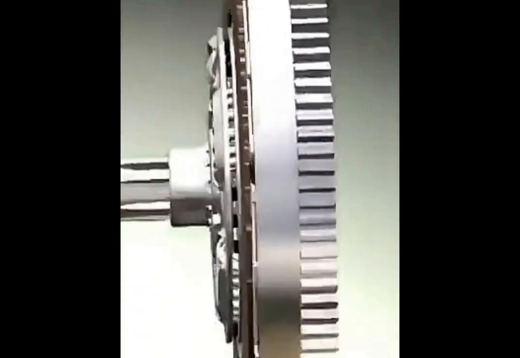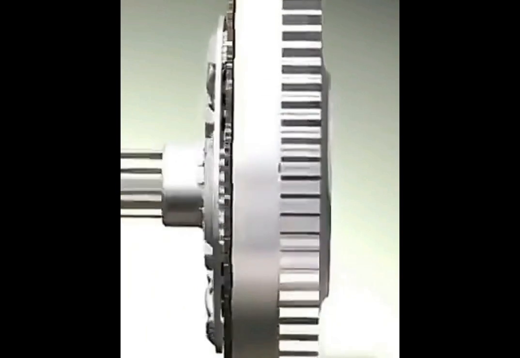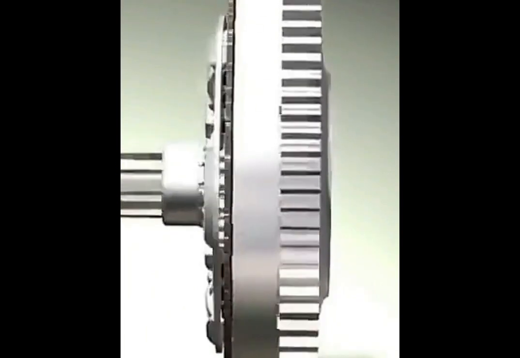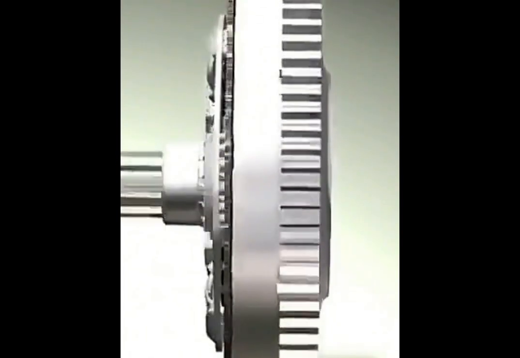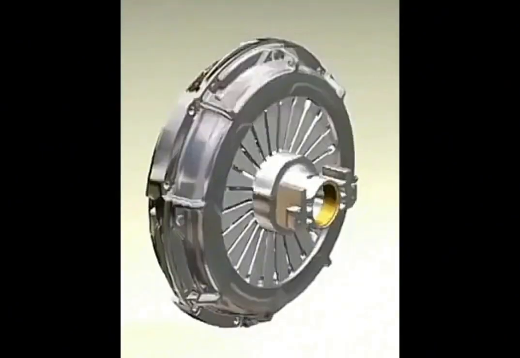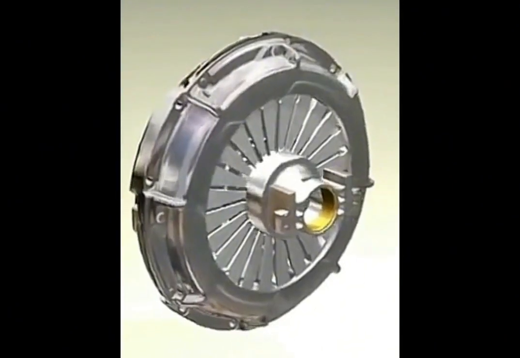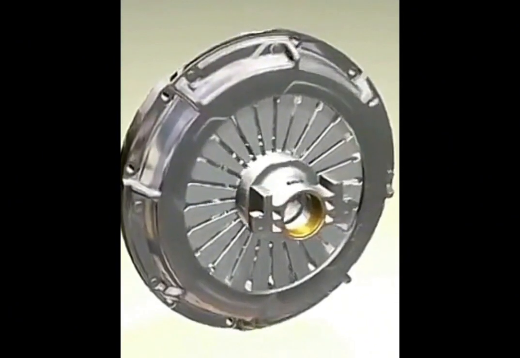Flywheel. The flywheel functions as an energy storage component, storing excess power and releasing it back into the system as needed. It usually connects to the crankshaft and keeps turning while the engine is running.